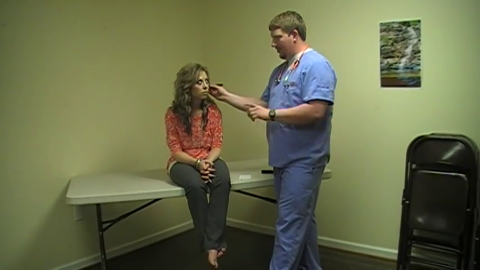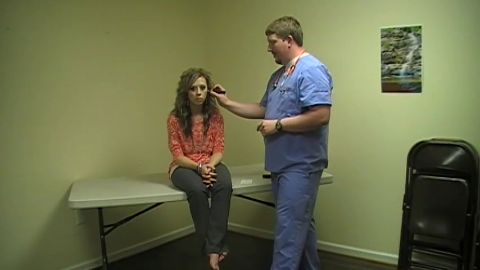Okay, so that's intact. And then we're going to do the Rinne and Weber test. The Rinne test is use the tuning fork. I don't have one of those, so I'm just going to use my pen light for that as well. You'd hit it against the table, put it up against the mastoid.